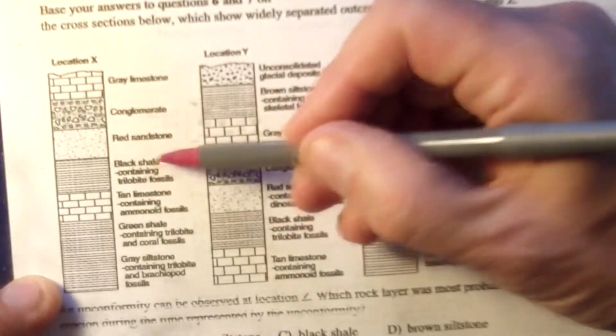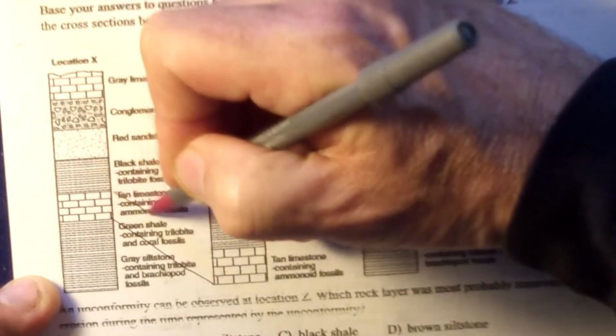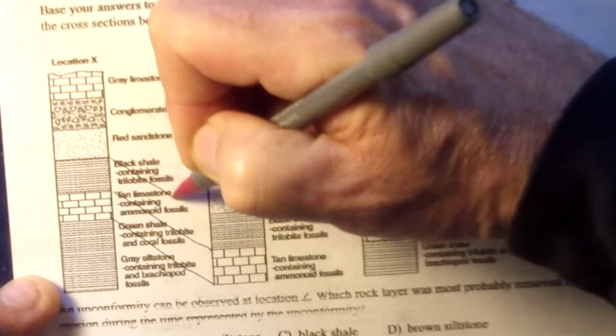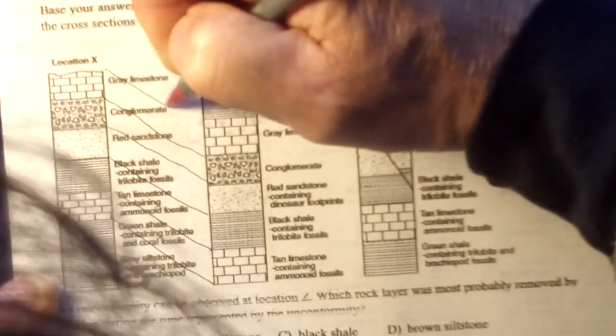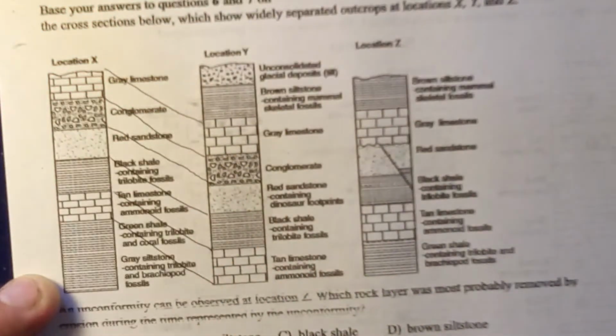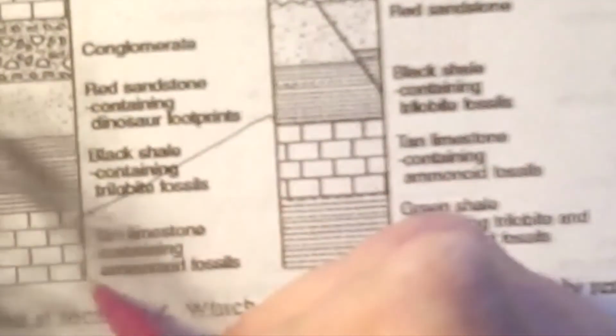Okay, question 6 and 7. We're going to line up our chart again, and one of the things I see here is tan limestone, black shale, red sandstone. They're all matching up with what I see on the side here, so I'm going to match those up. Okay, so that's done. And then over here I see that tan limestone with the ammonoid fossils up here with the black shale above it, so I'm going to match these two up.